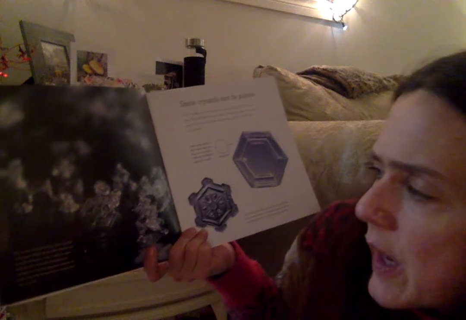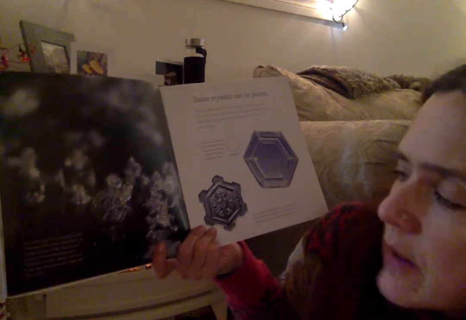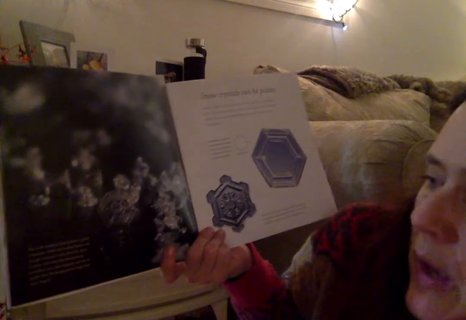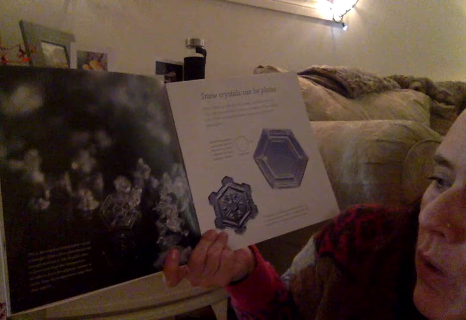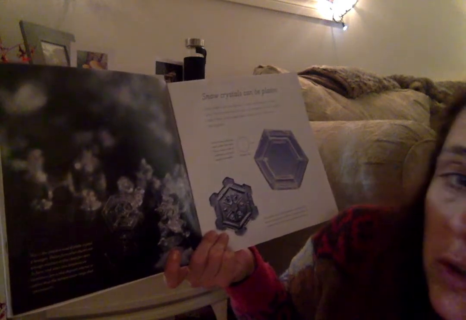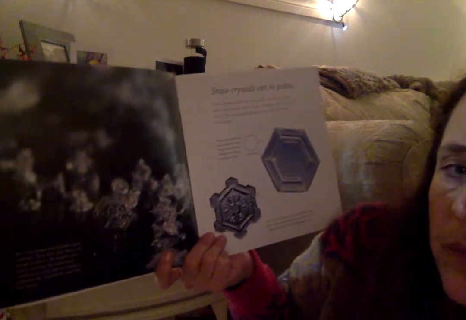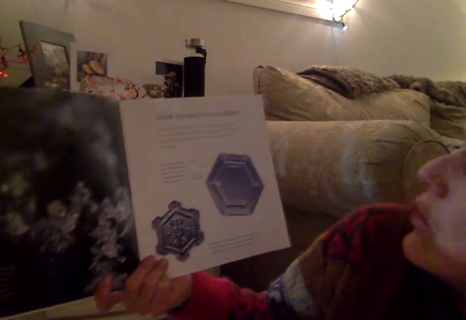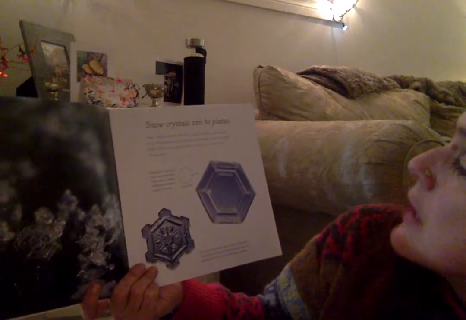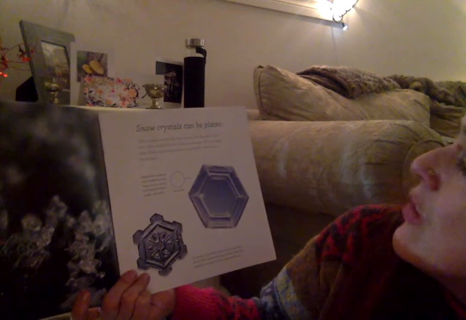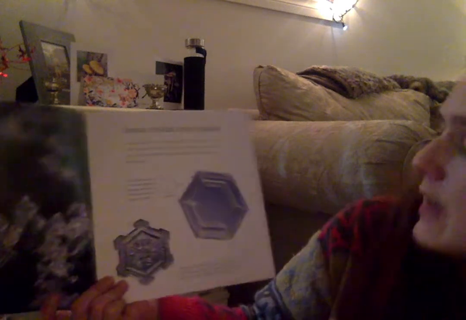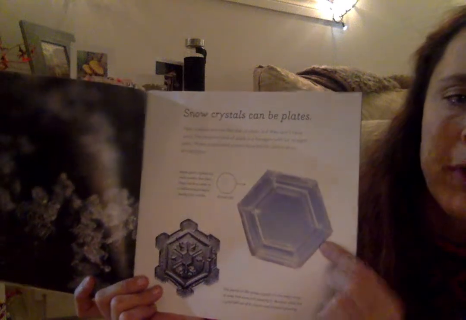This is the simplest kind of plate crystal, a hexagon. Plates form when there's not enough moisture in the cloud for stars to form, and when the temperature conditions are a few degrees warmer or colder than the temperature range that stars require. Snow crystals can be plates. Plate crystals are thin, like star crystals, but they don't have arms. The simplest kind of plate is a hexagon with 6 straight sides. So this doesn't look like a normal snowflake, does it? But it is. It's just a 6-sided plate.